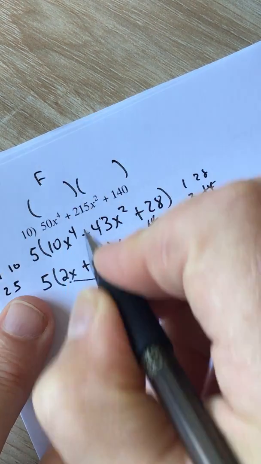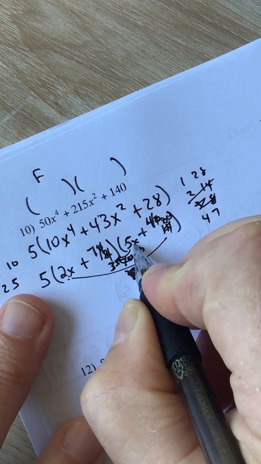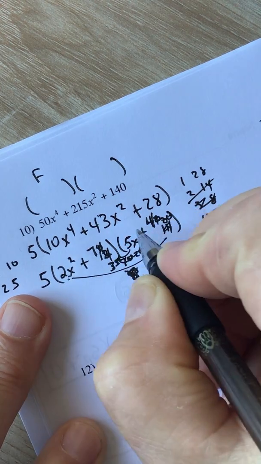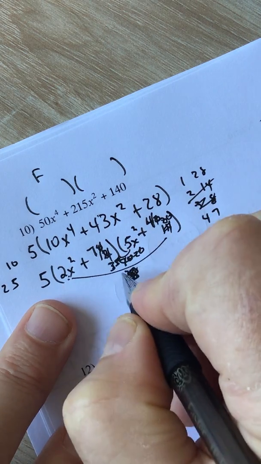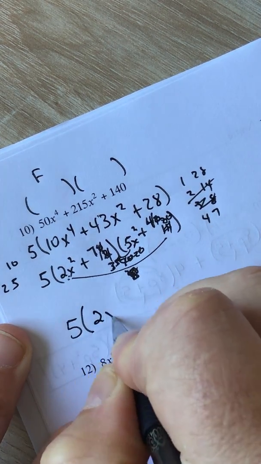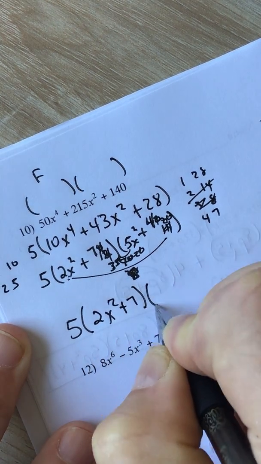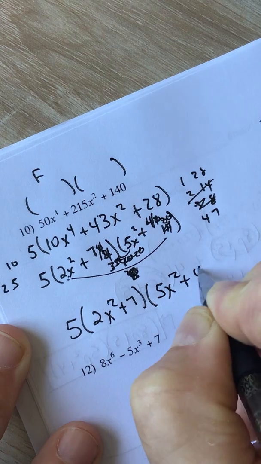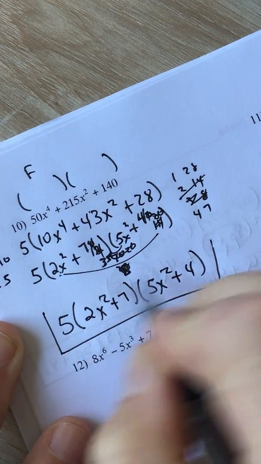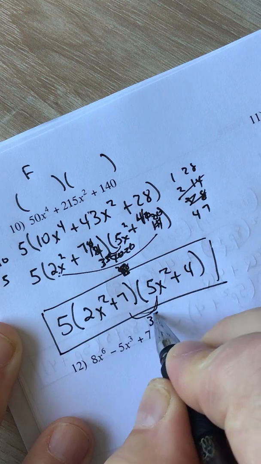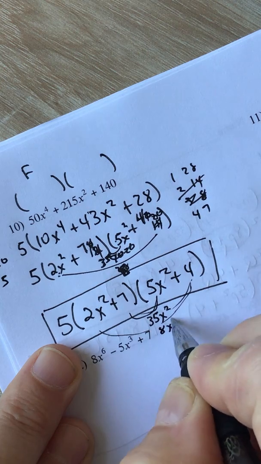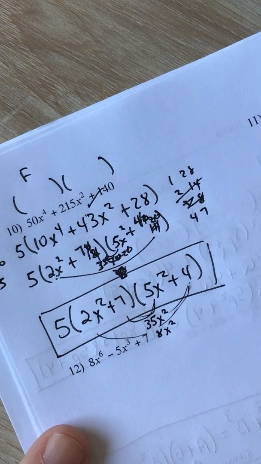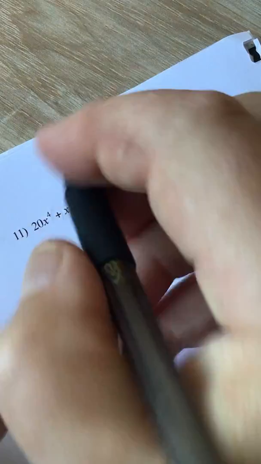Now, for FOIL, for first, 2x times 5x is only 10x squared, so I need 2x squared and 5x squared. Now it's 10x to the 4th, and now when I put these x's on there, so I've got 2x squared plus 7, and 5x squared plus 4. See how the middle term right there is 35x squared, and then the outer terms are 8x squared, which adds up to 43x squared. Okay, so FOIL.